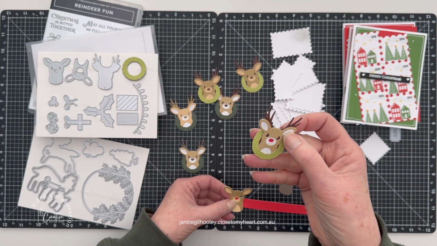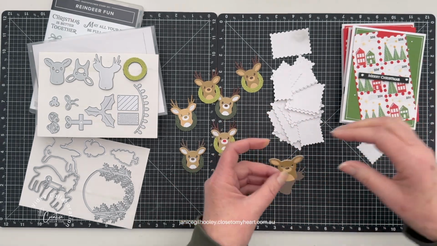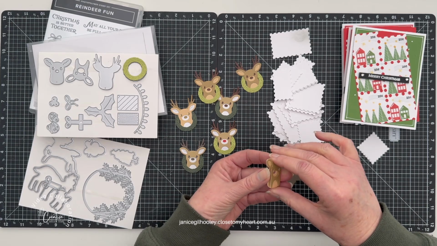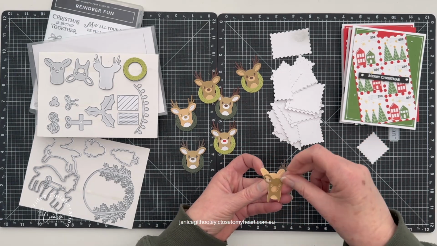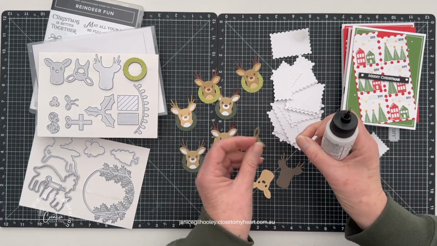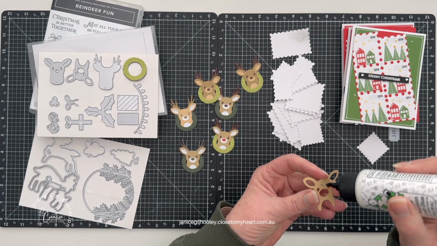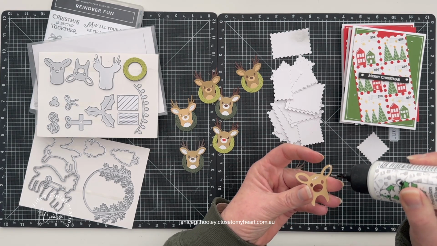I love the little detail on the ears here as well, so it does some embossing as well as cutting. And I found the best way to assemble these was to start with the two top layers and then adhere it to the base layer. So I'm just going to use my Barely Art glue. Anything with a fine tip will work. The Tombow will work as well, but this is just the one that I prefer.